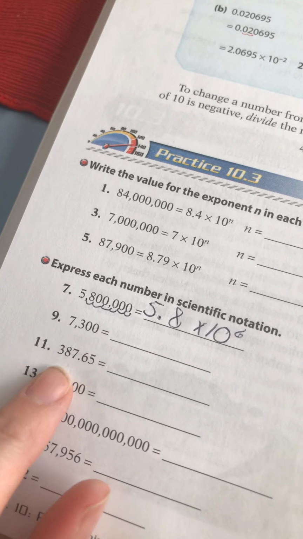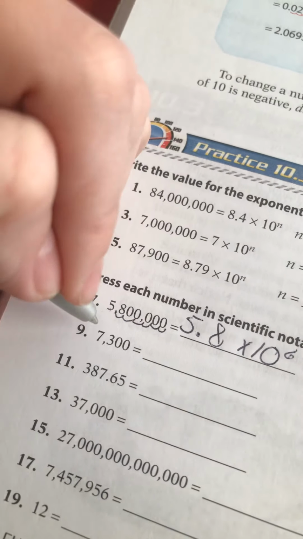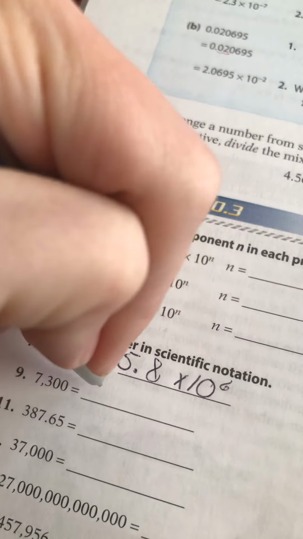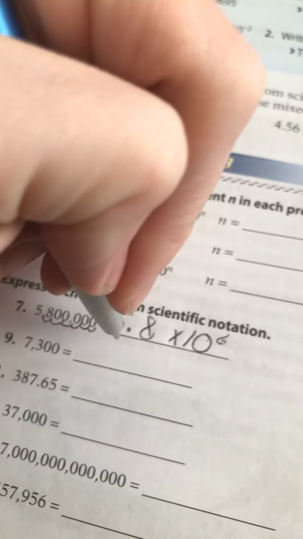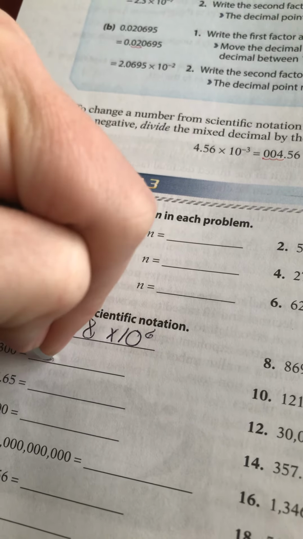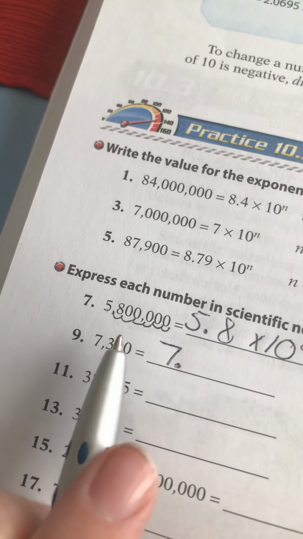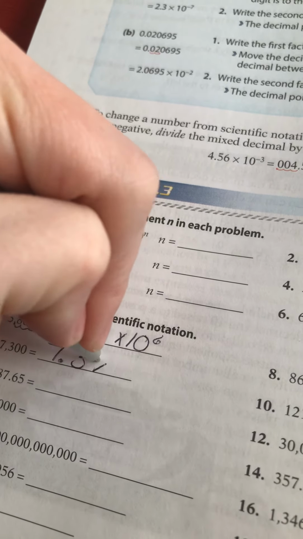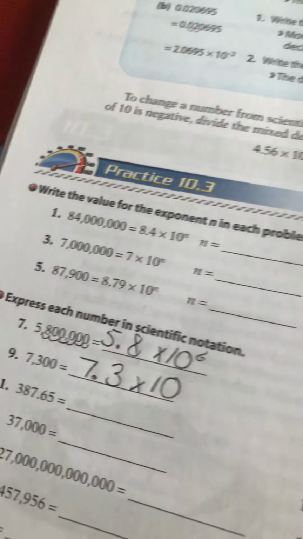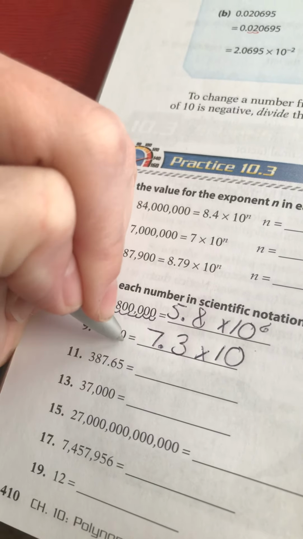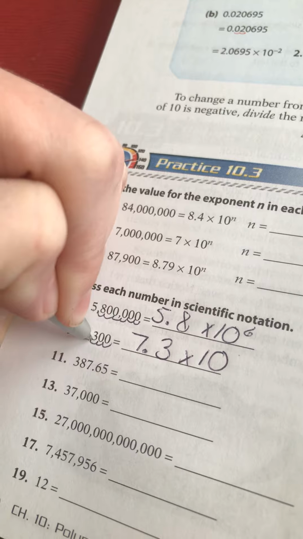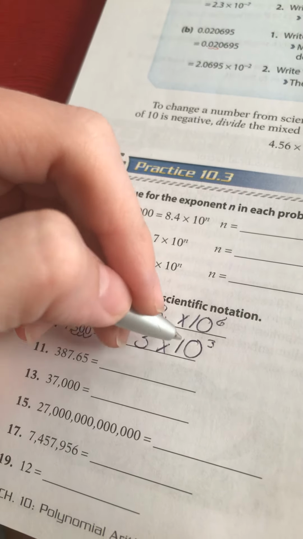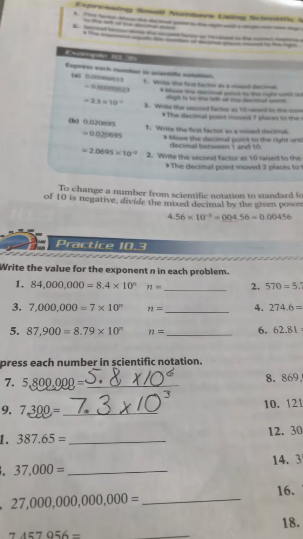And we do the same thing right here. So we have 7,300. So we know we have to have one number before the decimal, so we put a 7 there. Then we put our decimal point. Only other number we have to write is that 3. We know it always has 10 to some power. And then we just count over how many spots. So we go 1, 2, 3. So 7.3 times 10 to the 3rd power.